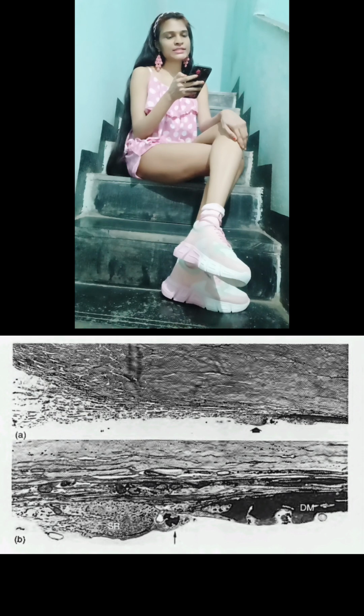Figure 8.6b. Higher magnification of the ring of Schwalbe SR. Dot-like structures represent transversely cut elastic fibers. Descemet's membrane (DM) shows nodular profiles of Hassall-Henle warts.